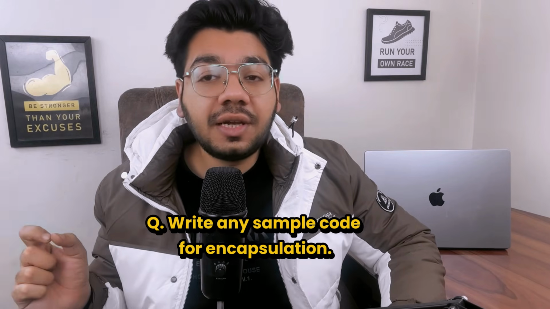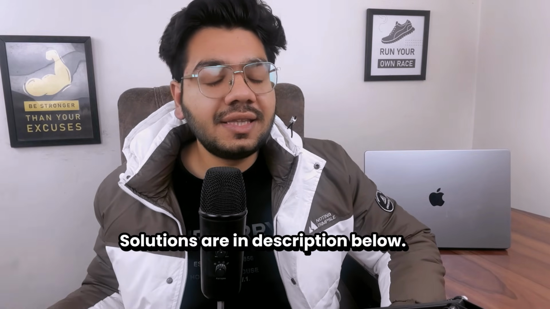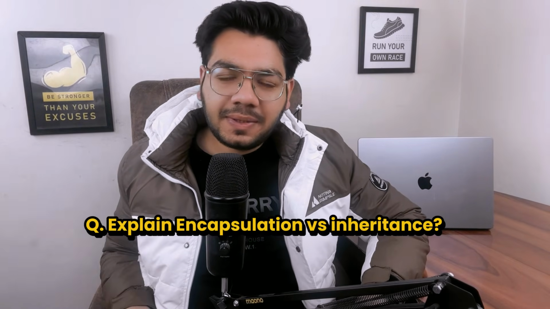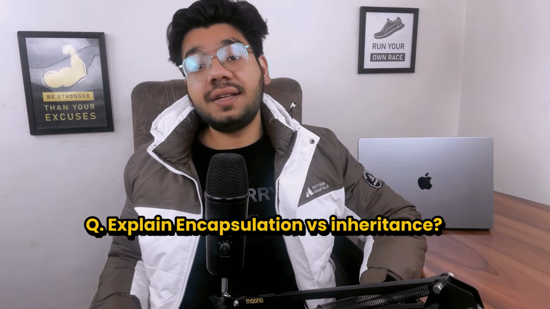Then the interviewer asks to write sample code for encapsulation. So I will add the solution of this in the description. Then he asks to explain encapsulation and inheritance. So encapsulation is about hiding data and exposing it through controlled methods, like using private fields with getters and setters, whereas inheritance is about reusing code by allowing one class to acquire properties and behavior of another class. Encapsulation improves security, whereas inheritance improves code reuse and extensibility.